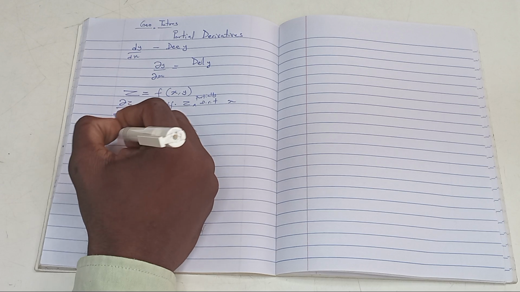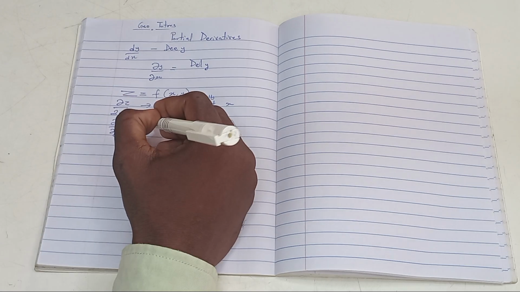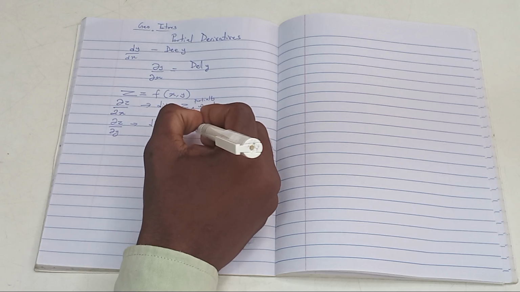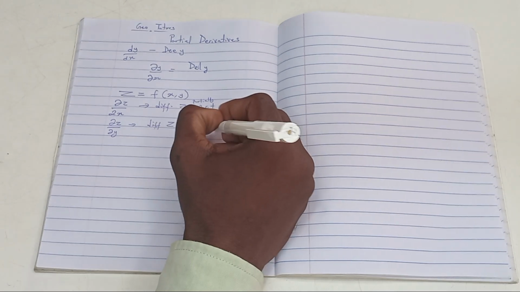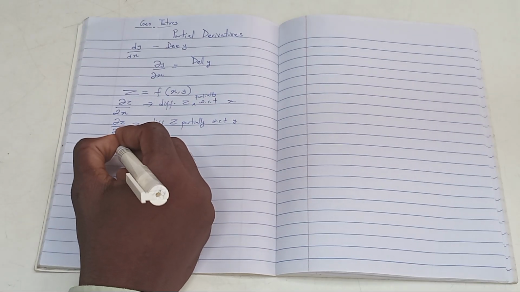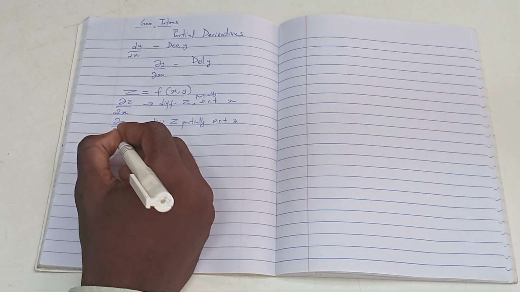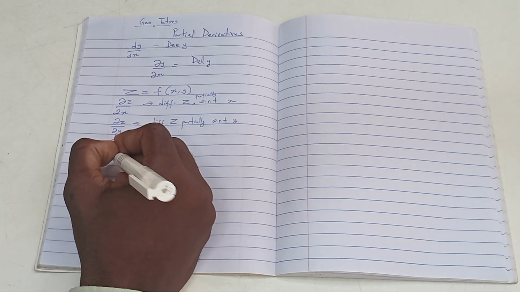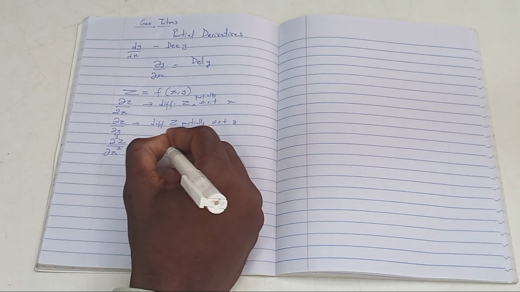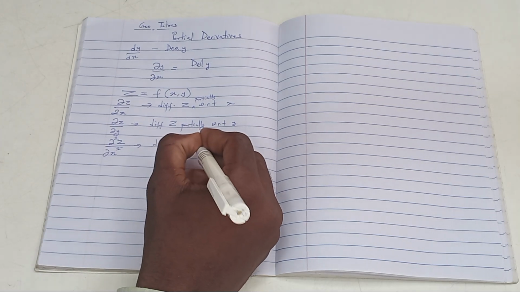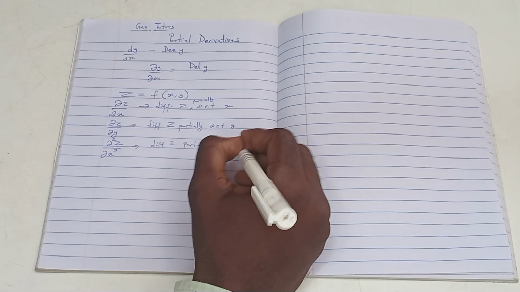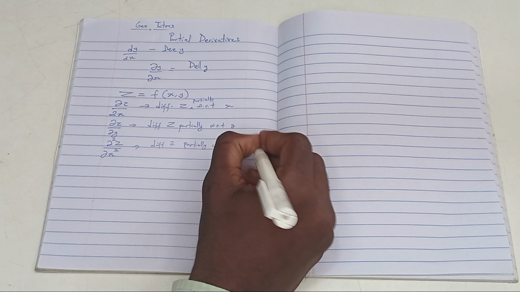Del z del y, you are differentiating z partially with respect to y. Now when we have del square z del x square, it means you are differentiating z partially with respect to x twice.